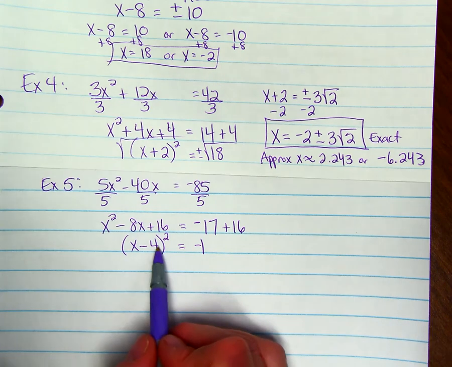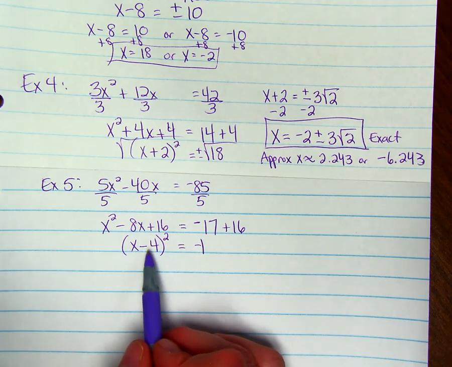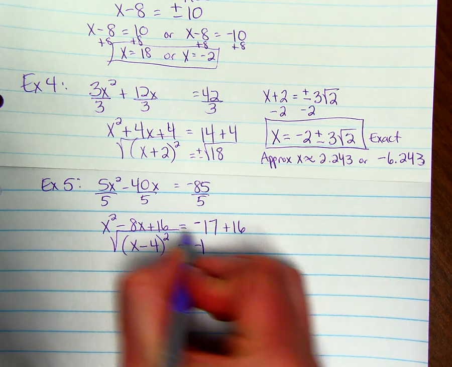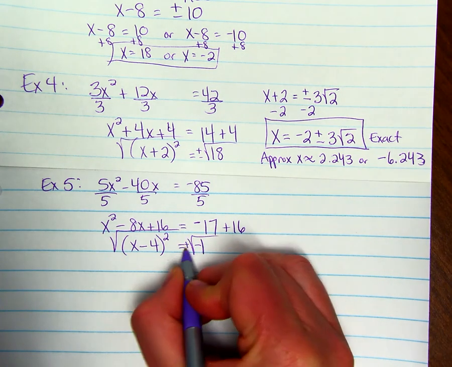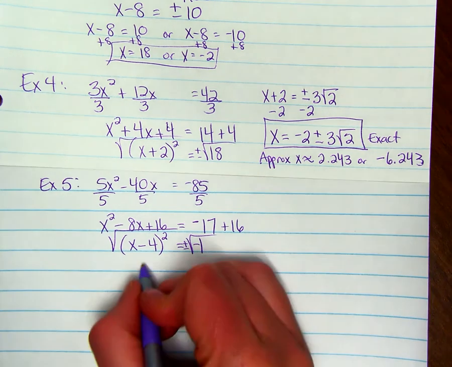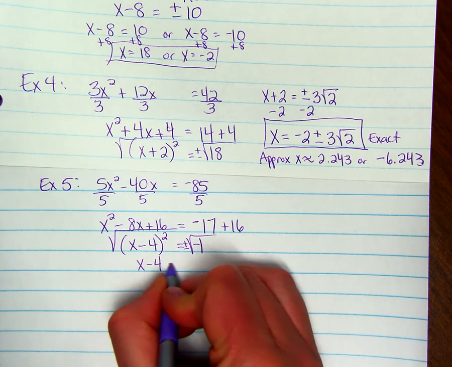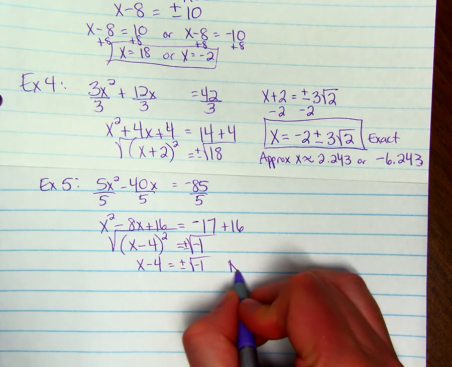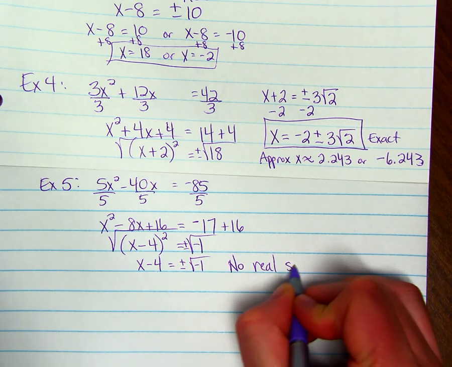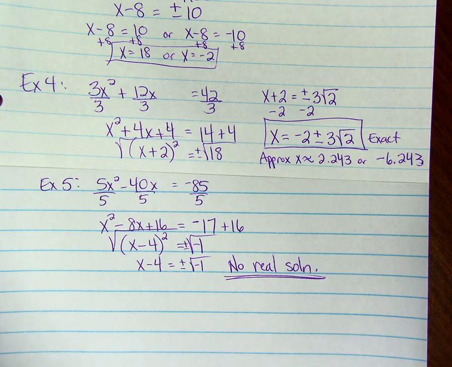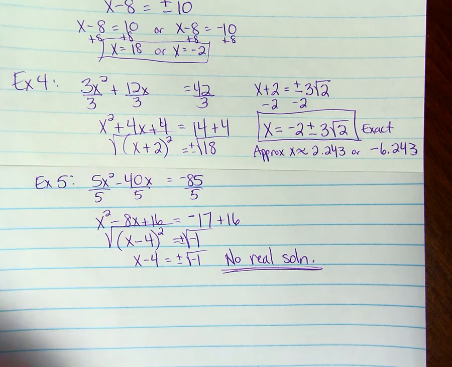Here's the problem. There is no number that when we square, we're going to get a -1. Or maybe you don't know that and you can just do the square root of, and here we have the square root of -1. It's not possible. So x minus 4 equals plus or minus the square root of -1. There is no real solution. Make sure you include that word real when you do problems like that. And that's the end of the lesson.